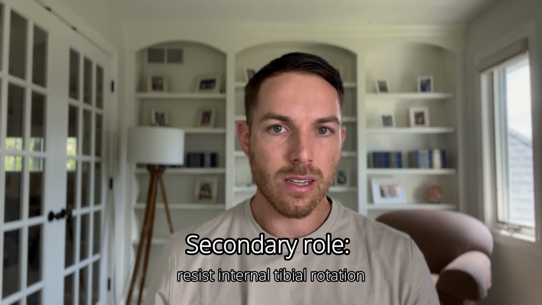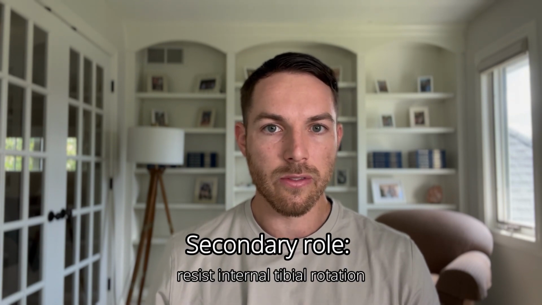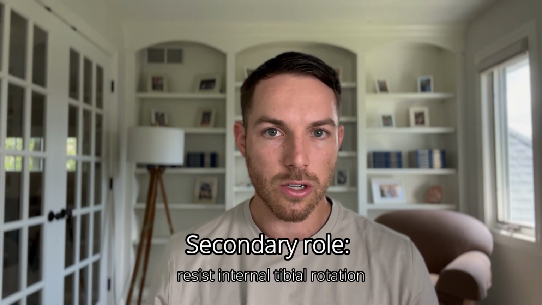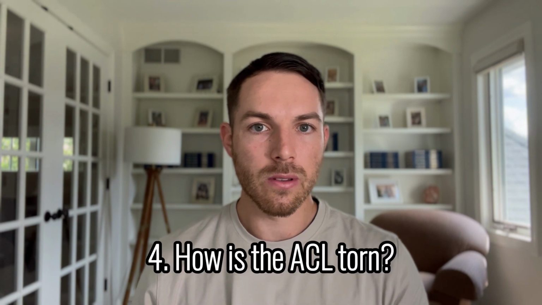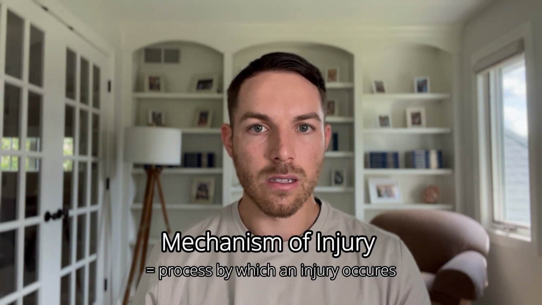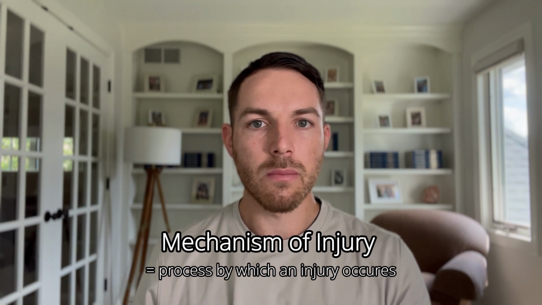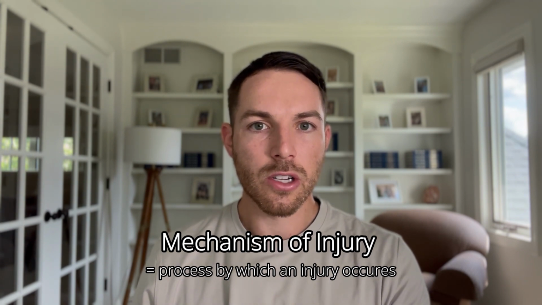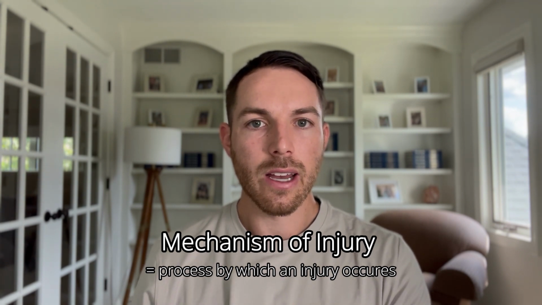If you're looking for a more in-depth understanding, a secondary role of the ACL is to prevent what we call internal tibial rotation. So now that we've talked about what the ACL is, where it's located, its primary and secondary roles, let's talk a little bit more about what happens when the ACL is torn. In order to do that, I like to use the word mechanism of injury. Essentially, all that means is in what position is the knee located for that injury to occur.